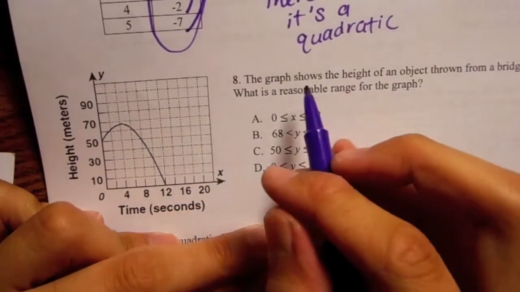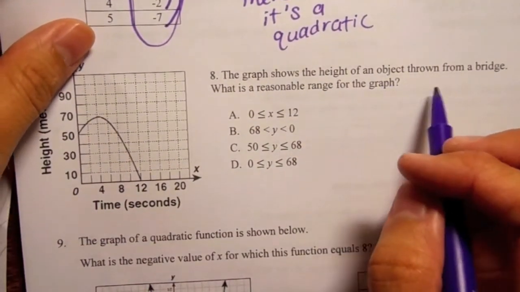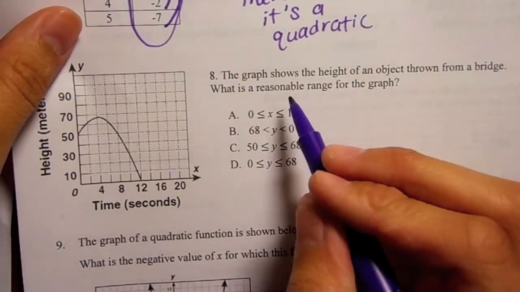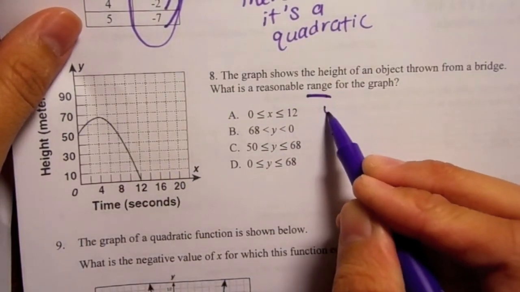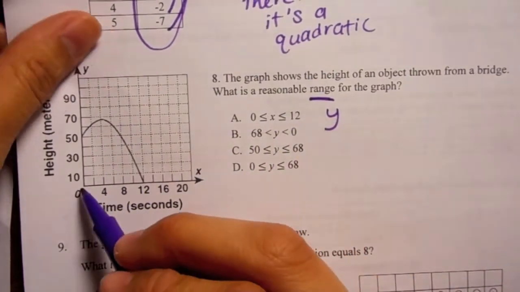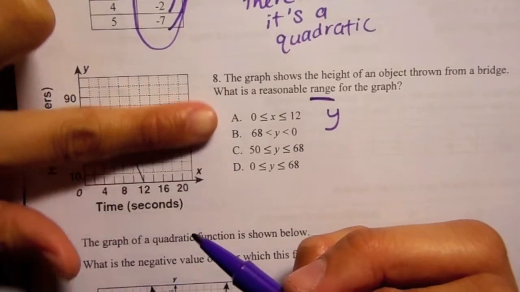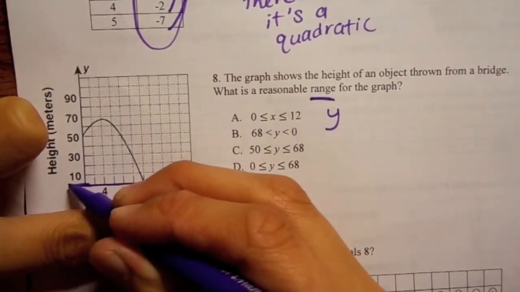On number 8, we have a graph. The graph shows the height of an object thrown from a bridge. What is a reasonable range for the graph? Well, range represents your y values. And in your y values, you scan the graph from bottom to top. From bottom to top, what is your minimum value? Well, your minimum value of the y's is 0.